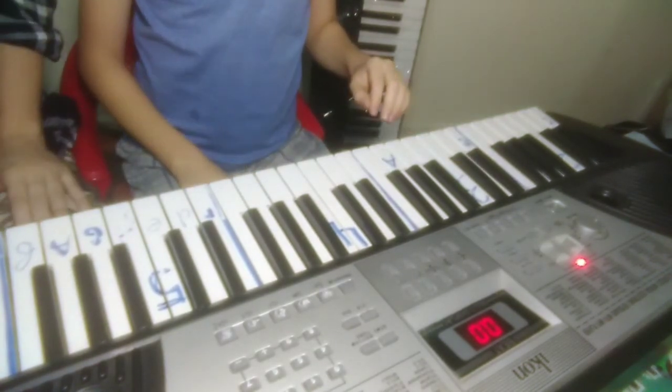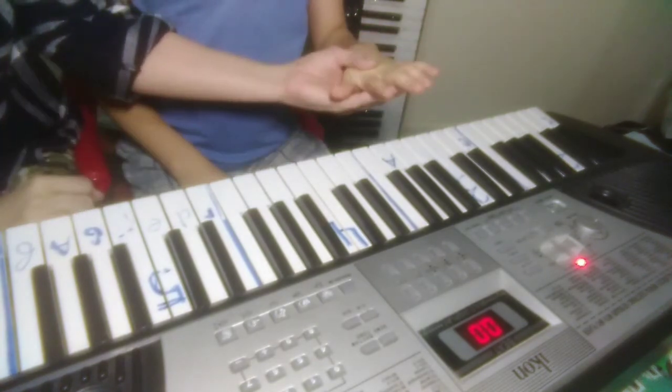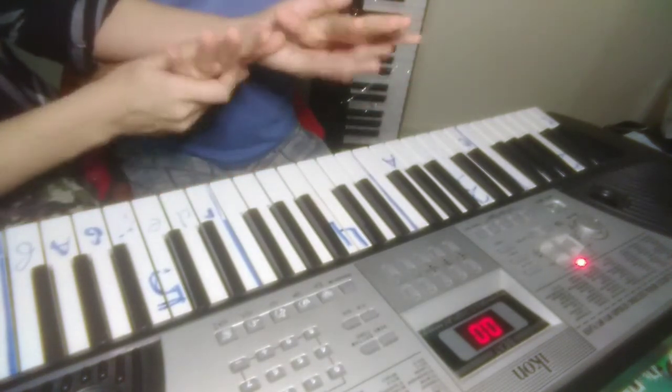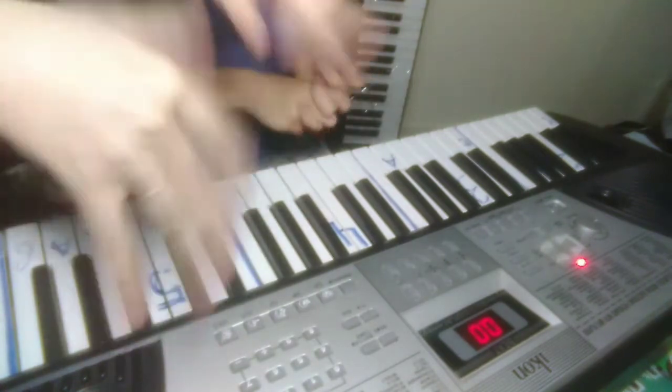Okay, now we finished playing with each finger separately. Are your fingers tired? Yeah. Make a quick exercise like this, okay?